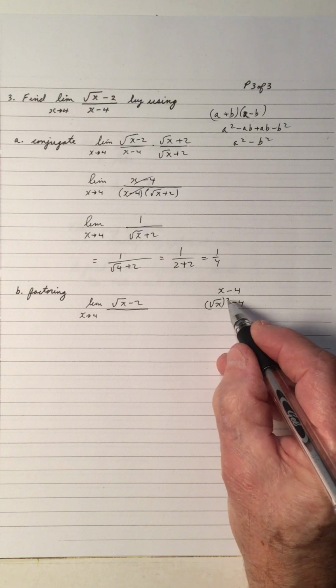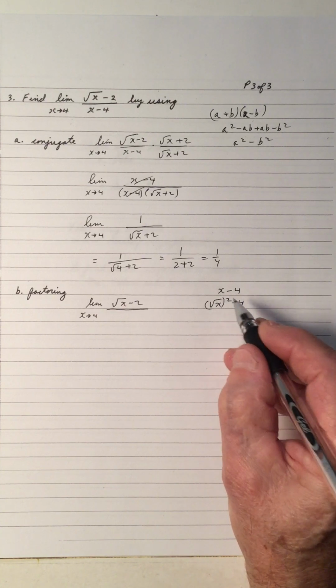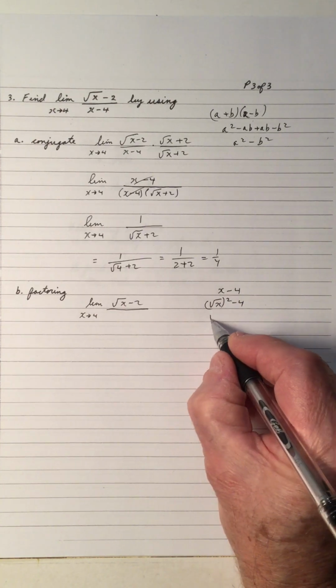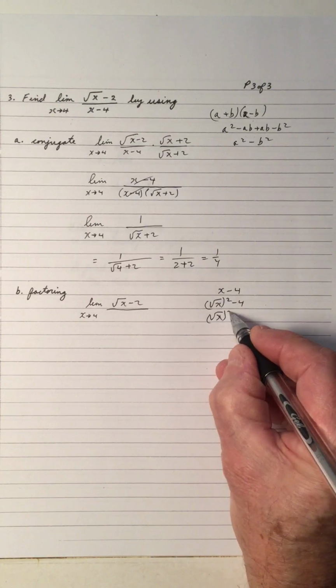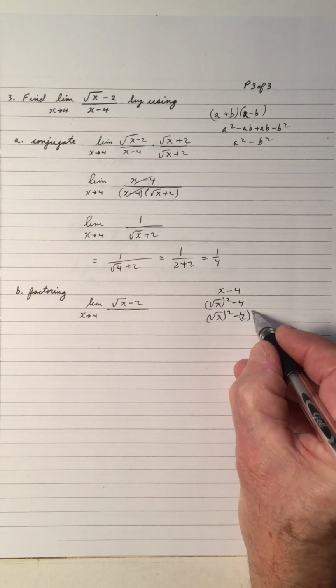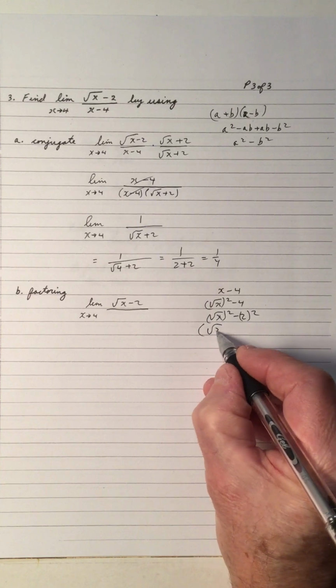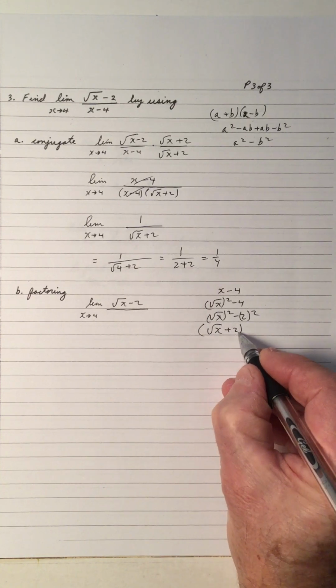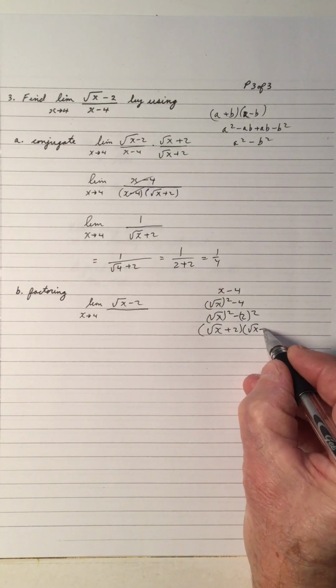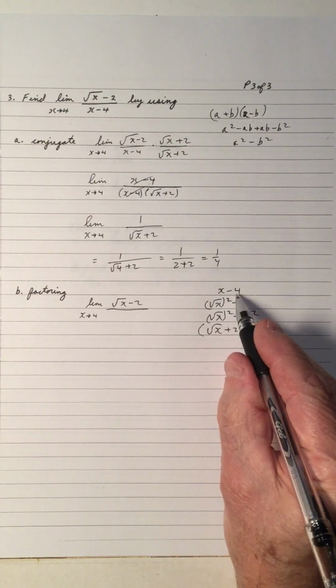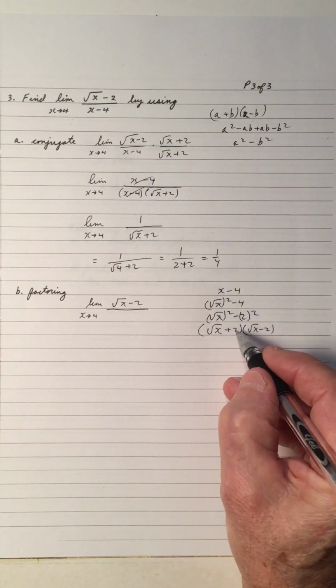So square root of x squared is x. So this is the root of x being squared minus 2 being squared. So this is root x plus 2 times root x minus 2. So this is factorable. Now we don't think about that because we're using a root.